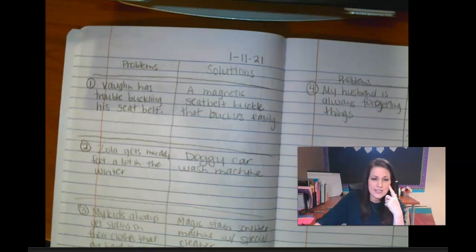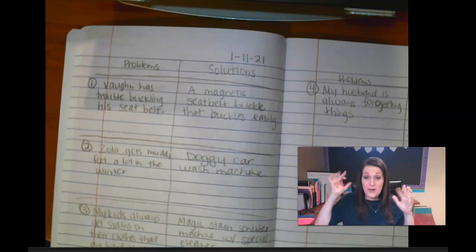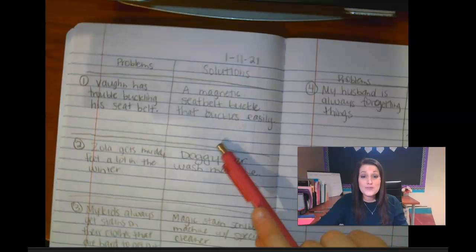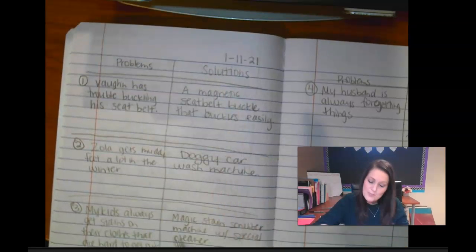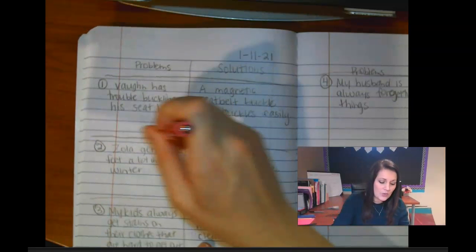Let me decide. Let me think and decide. This has been a super hard decision. I paused it. I've been thinking for a while because I really like both of them. Because this is a problem I have every day when I'm trying to buckle my son into the car. But this is a problem I have multiple times a day because Lola always has muddy feet. And I actually just let her out while I was thinking about it and had to wipe her muddy feet again. So I think I'm going to have to go with that one.